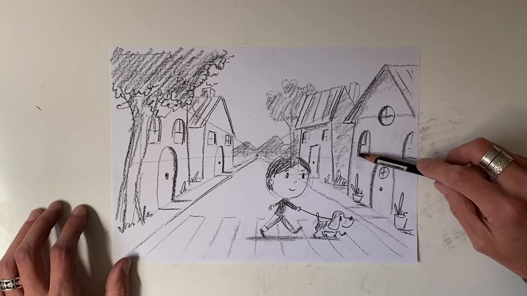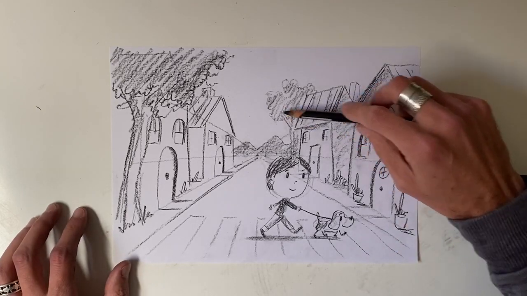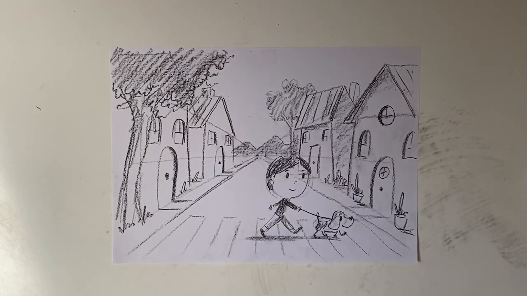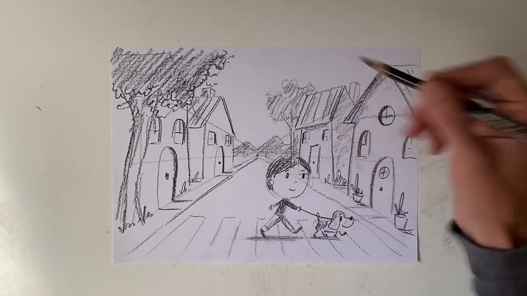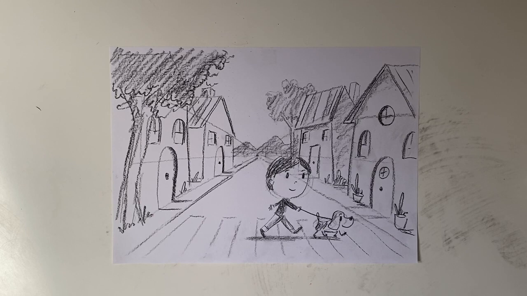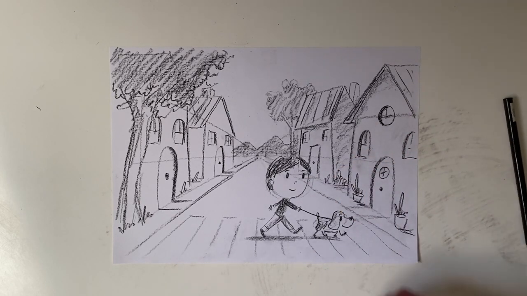So you can keep going and going with this. I guess the trick is knowing when to stop. Once you've worked one up to this stage, then you can have a go at another one. Perhaps using different characters. You could change these houses. Maybe you've got a park or perhaps a high-rise building. So have some fun with it.